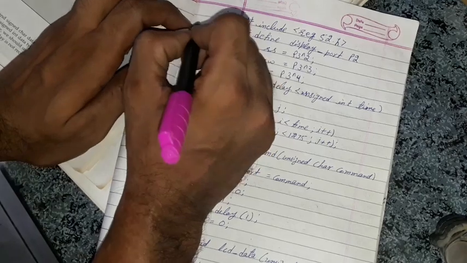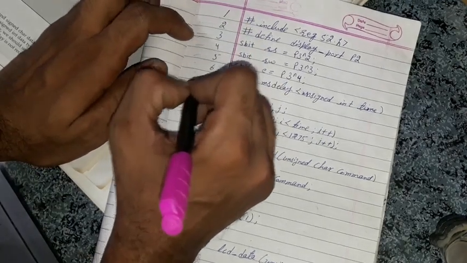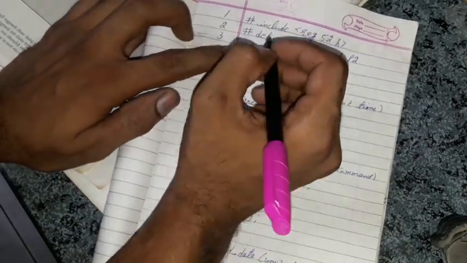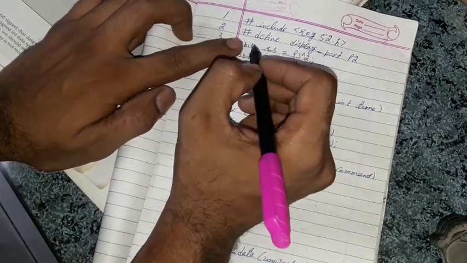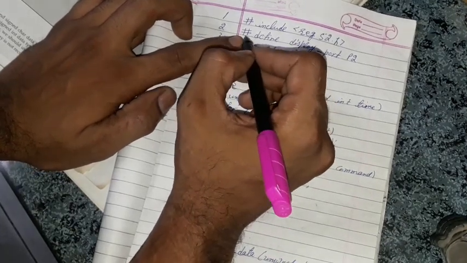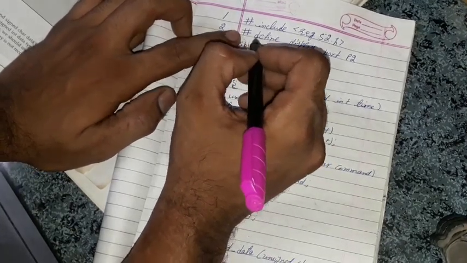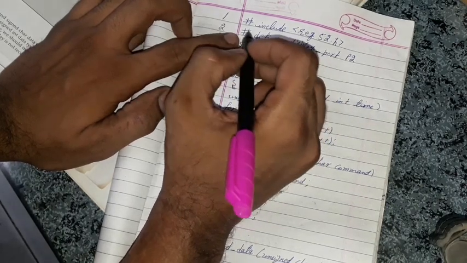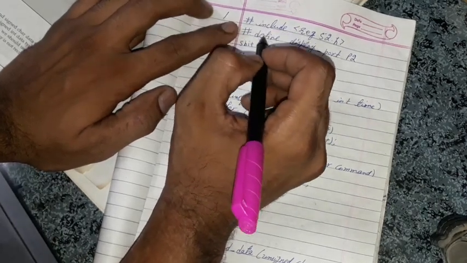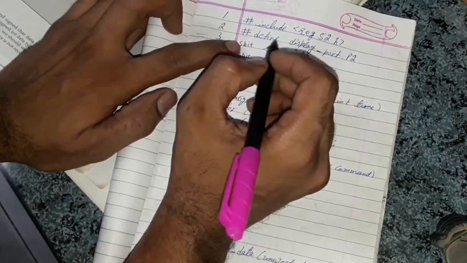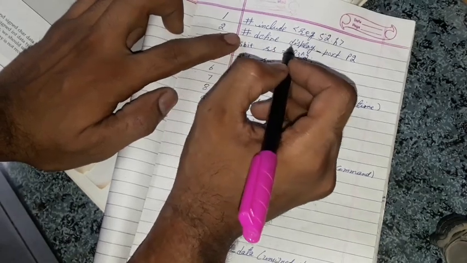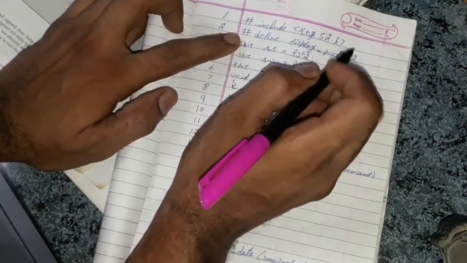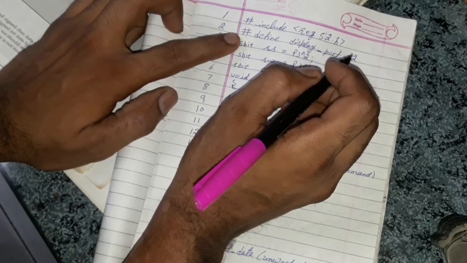And if you have errors on some lines, so in number 2, here we have the hash. The pound sign is used for the definitions or writing the starting include libraries. So right now we define the display port as port number 2. Port number 2 is used.